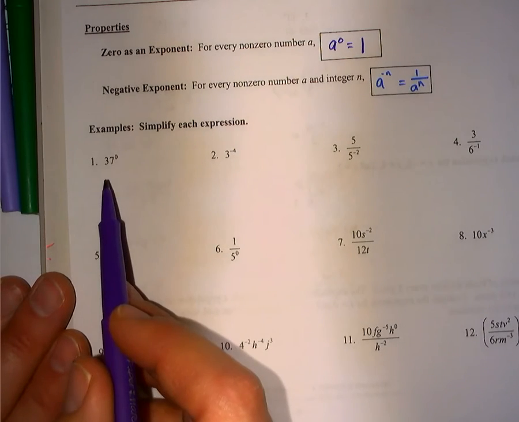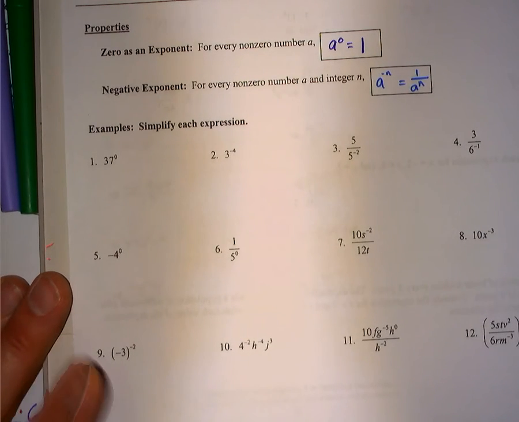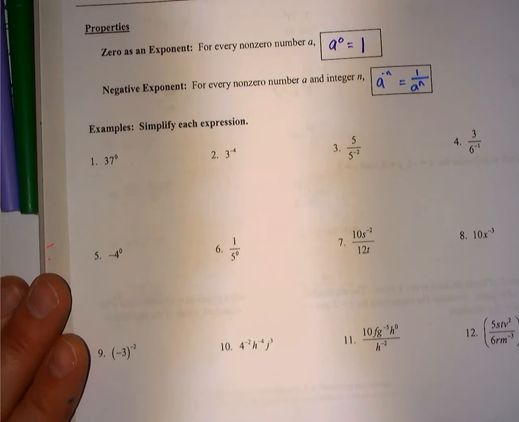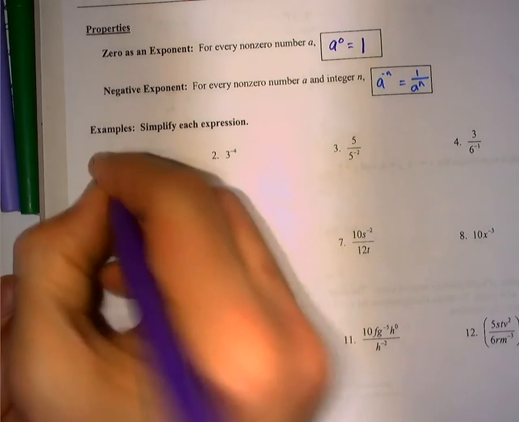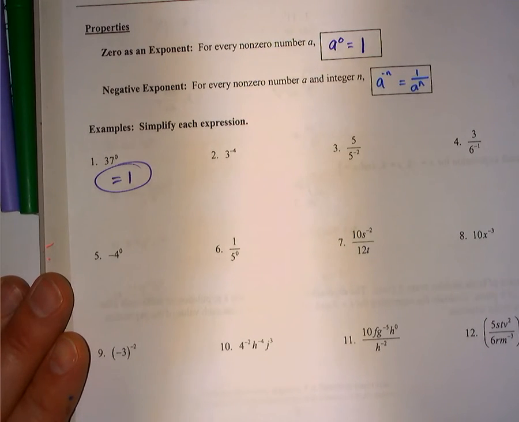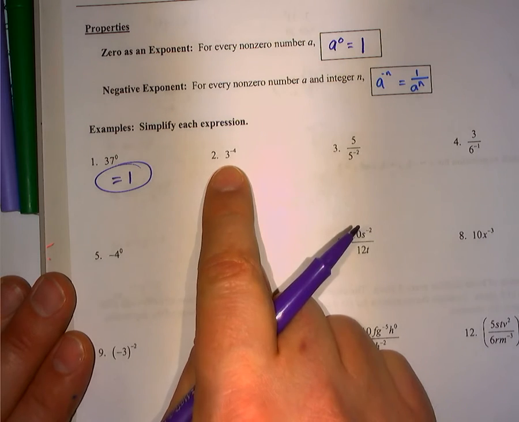I got 37 to the 0 power. What's 37 to the 0? What's anything raised to the 0, Damien? It says 1. That's it. There's no work that needs to be shown. Next one, I've got 3 to the negative 4th.